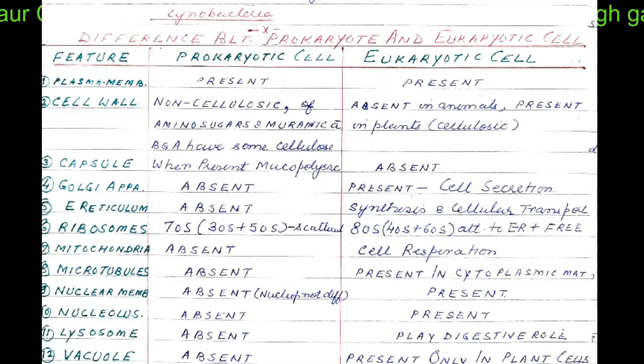Dear students, today in this lecture we are going to develop some understanding regarding the differences between prokaryotes and eukaryotes. At the leftmost part of this slide, we have documented features, and after the features we have prokaryotic cell and eukaryotic cell. So a comparison will be drawn in this lecture regarding prokaryotes and eukaryotes.